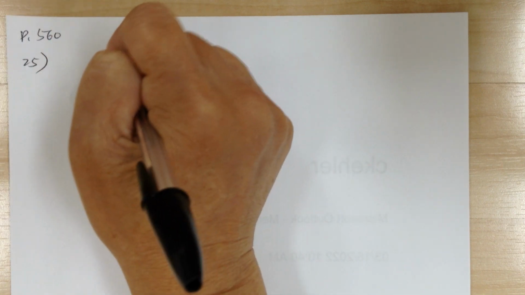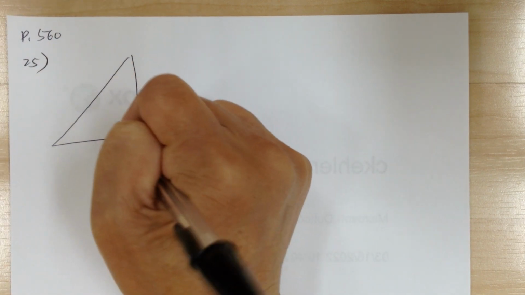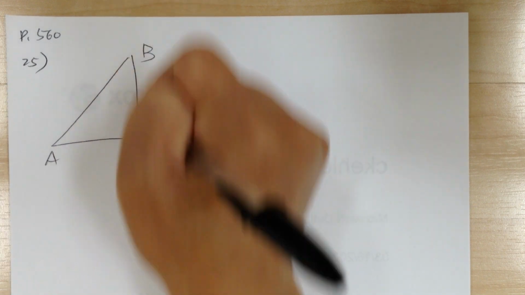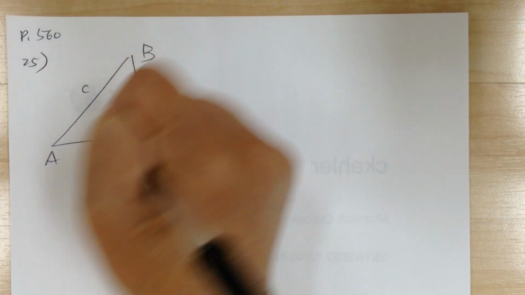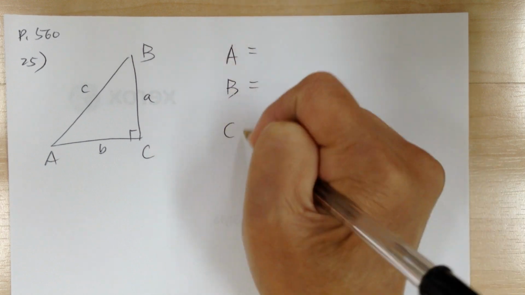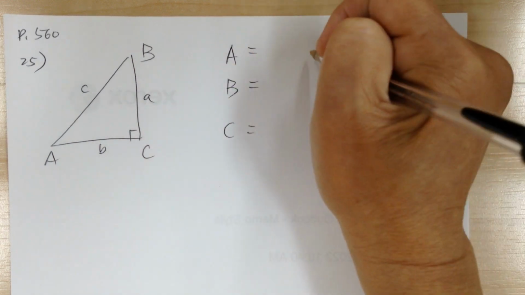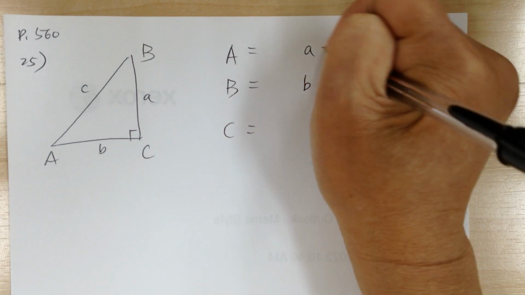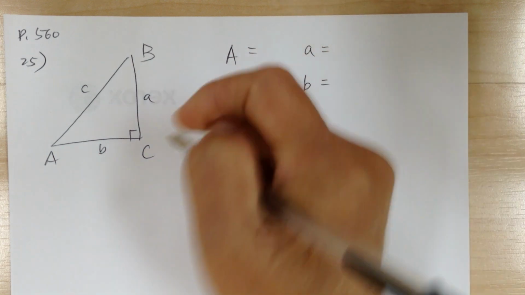Okay, let's go to the next one. So you can get everything and write it down. That way, when you write it down, you make sure you're not missing anything. Okay, that way it's very clear that you got everything.